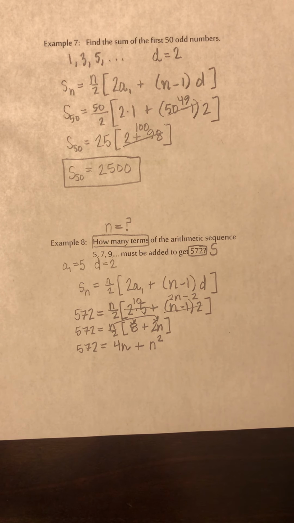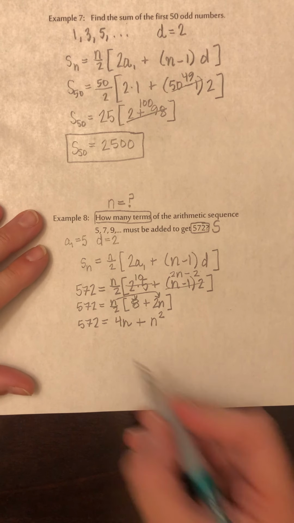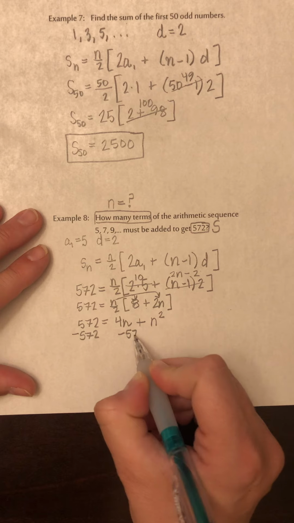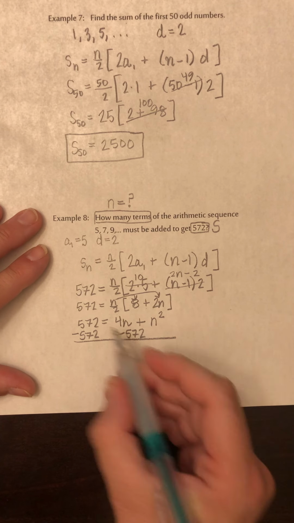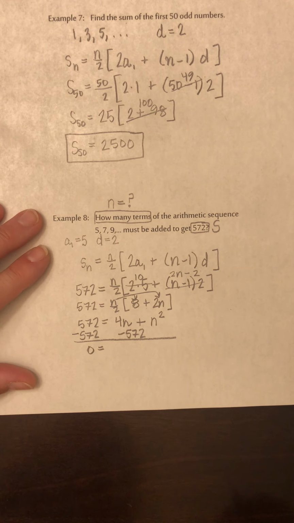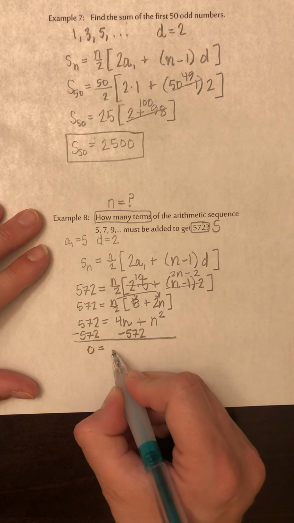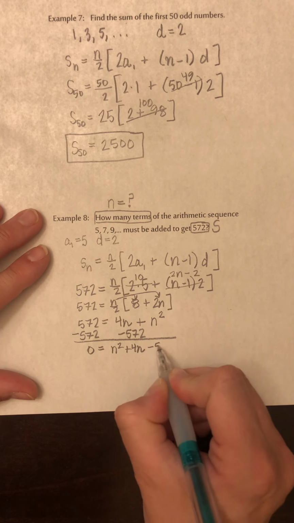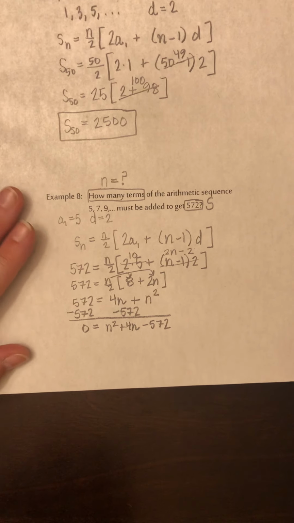So here we see a quadratic, right? Now with quadratics, how do we solve them? Well, we have to get one side equal to 0. So I need to move the 572 over to the other side. And as I do that, I'm going to go ahead and write it in descending order. So I've got n squared plus 4n minus 572.